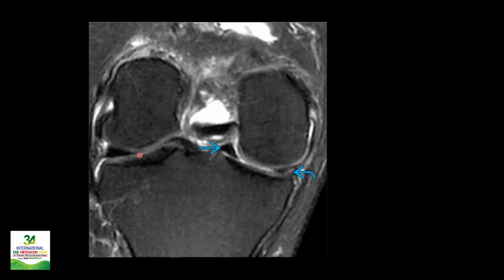Now this is a case where the meniscus has been split into two halves or two parts, in which one part has migrated medially into the intercondylar notch, whereas a small part is sitting in its original place. So what is this type of tear? It is known as bucket handle tear, obviously, but the type is the vertical longitudinal tear.